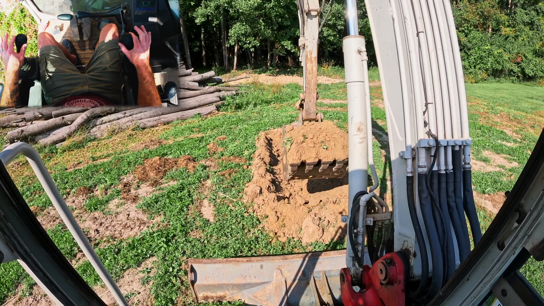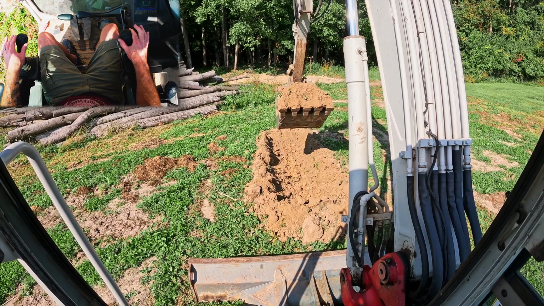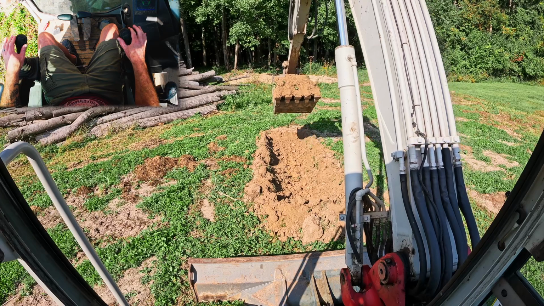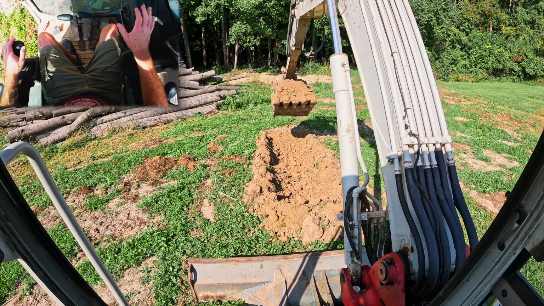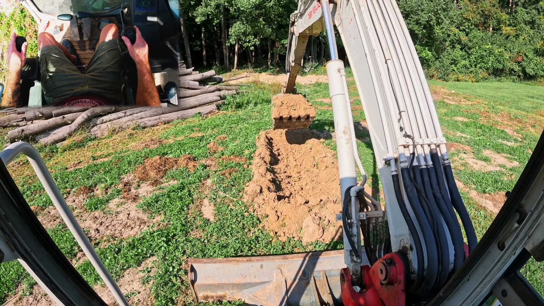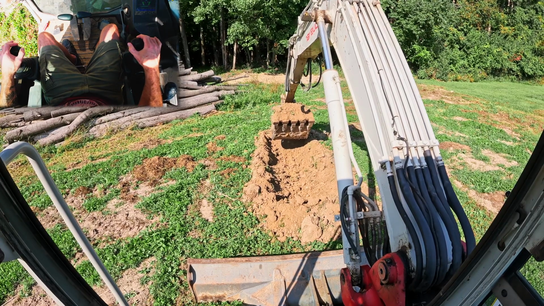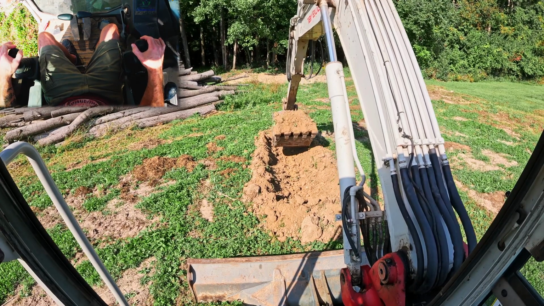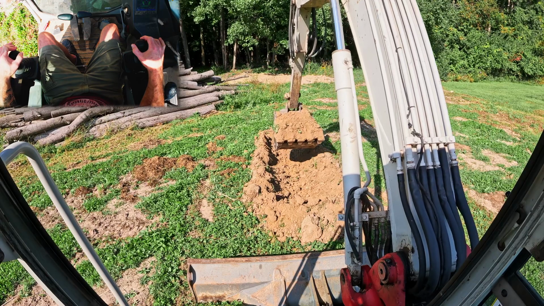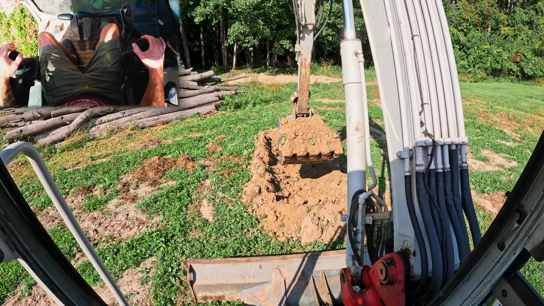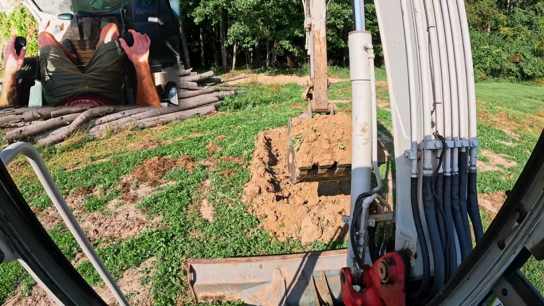And once you've practiced that a little bit, you're comfortable with it, now you can add in some boom. So now you're gonna notice we're booming down at the same time we're reaching out. If I wanna stick in, boom up, and then we're gonna add our bucket, look at there. We can get this load wherever we want it and keep our bucket level.